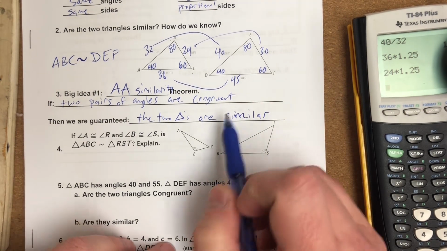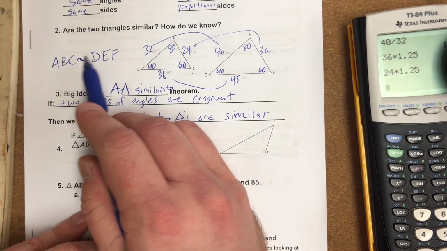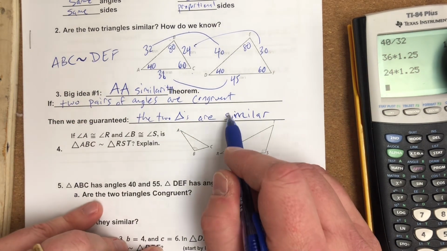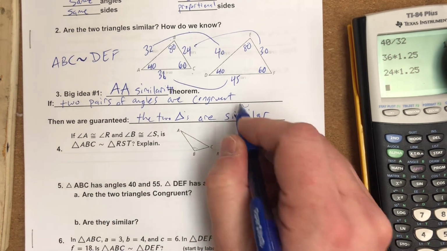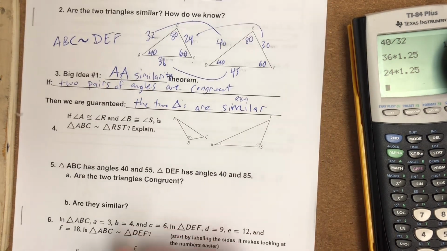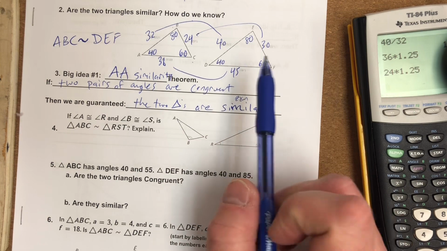And if I was taking my own notes, since that symbol means similar, instead of writing the whole word similar, I just do a little squiggly thing to save myself some writing. But it's not really that important.